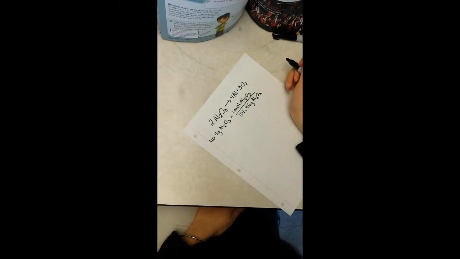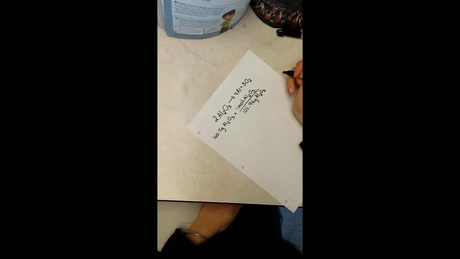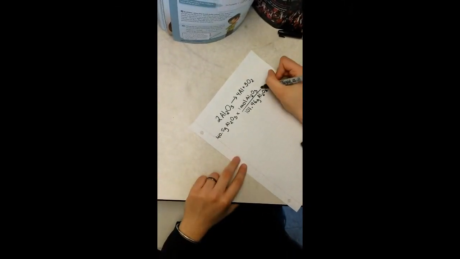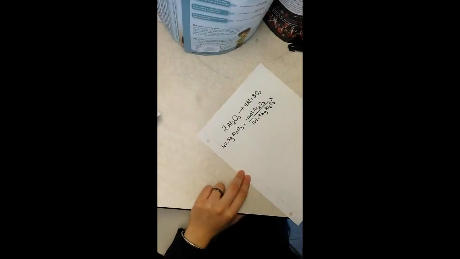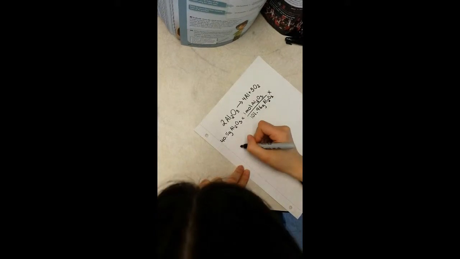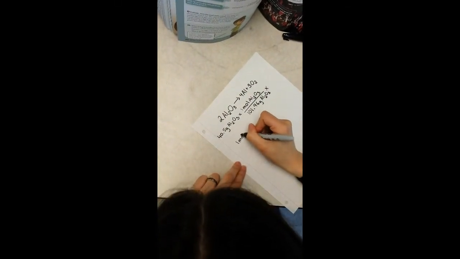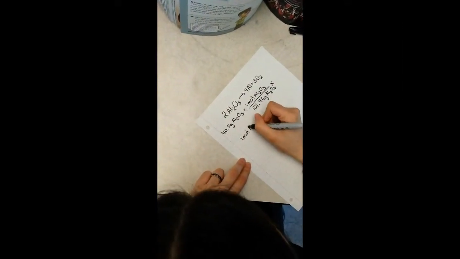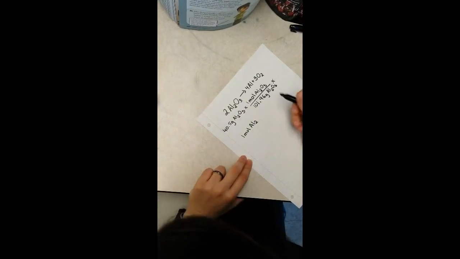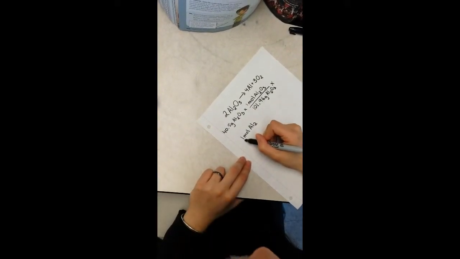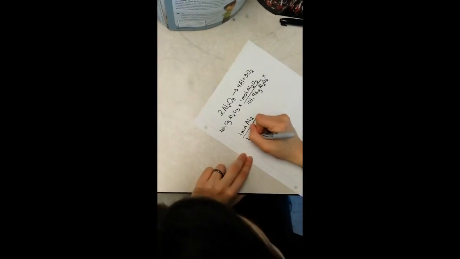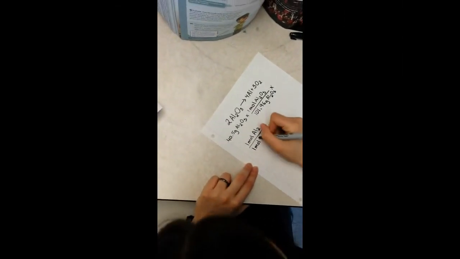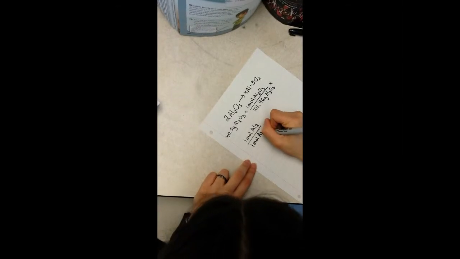Next, we convert to moles of the product using the mole ratio. So we multiply this by 1 mole of aluminum over 1 mole of aluminum trioxide.